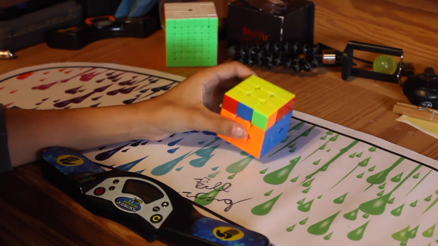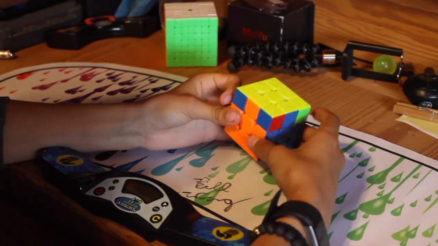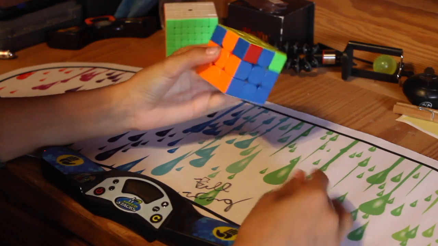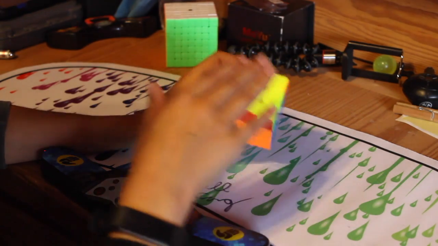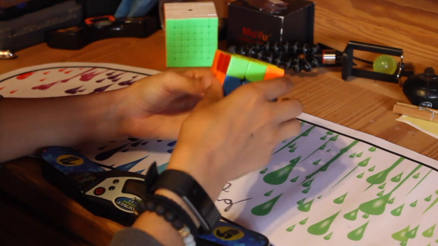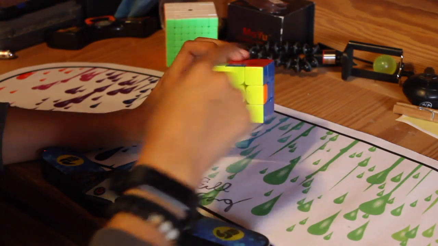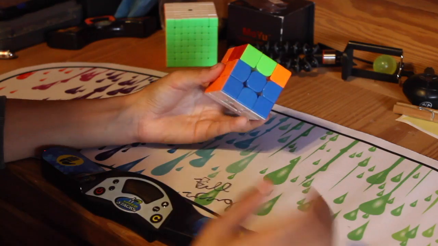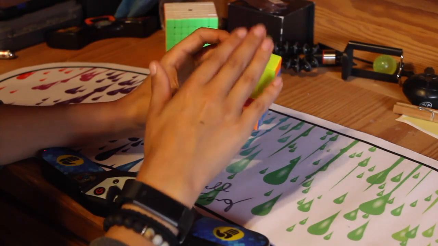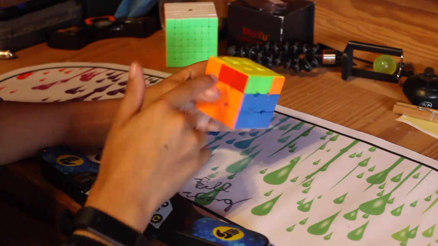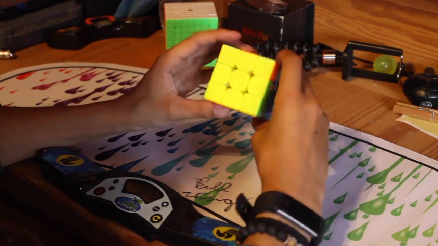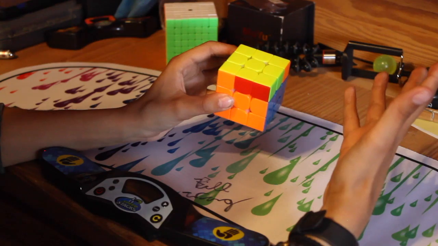Fifth step, orient last layer. So the last step I taught you how to solve the last layer, but you might notice that the last layer isn't oriented properly. And what that means is that the pieces look like they're in the right place, but they're actually not. So there are just a few cases that I can teach you.